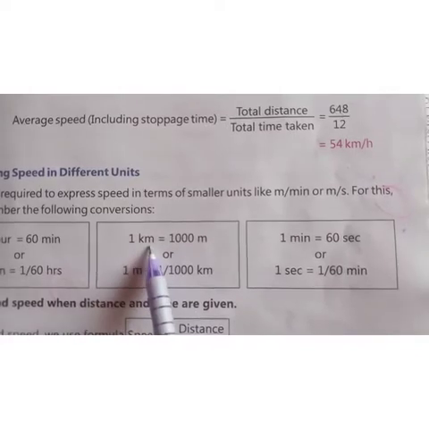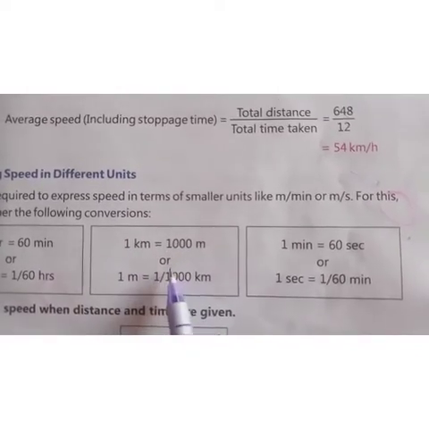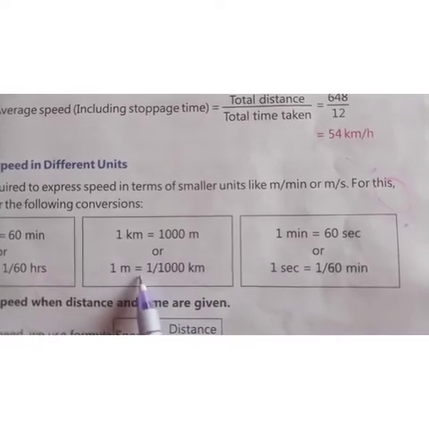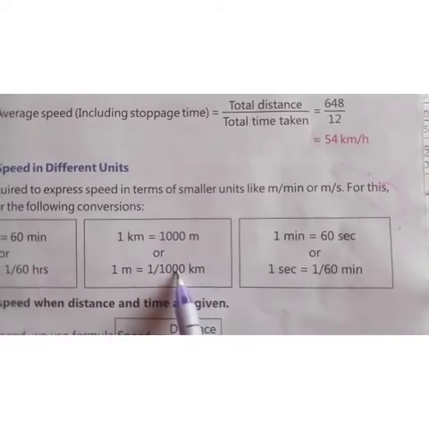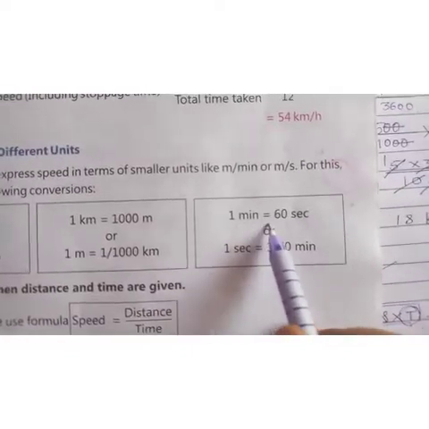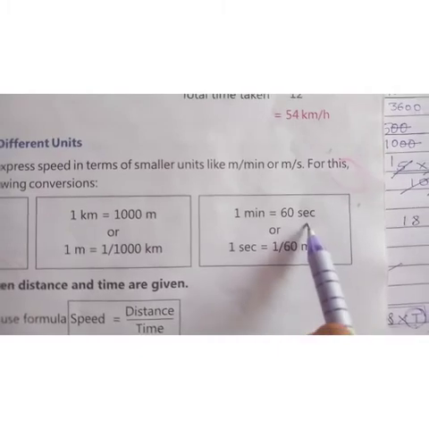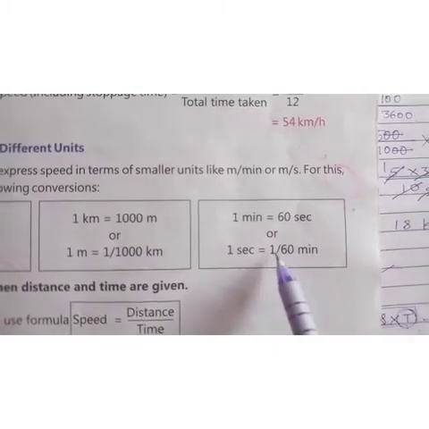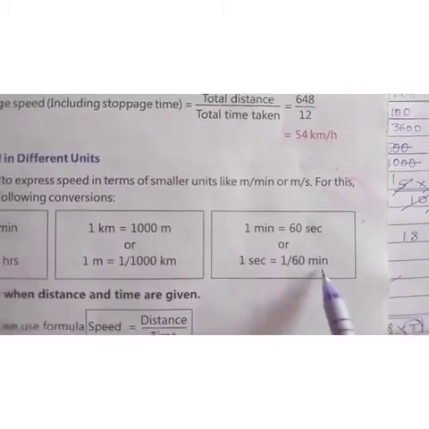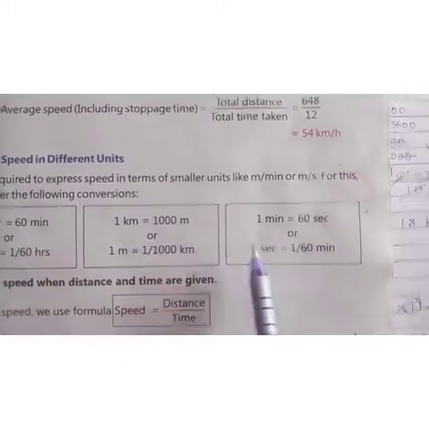Similarly, 1 kilometer is equal to 1000 meters, or you can also write 1 meter is equal to 1 upon 1000 kilometer. And next, 1 minute is equal to 60 seconds, or you can also write 1 second is equal to 1 upon 60 minutes. So children, don't get confused with the units, just go through them.